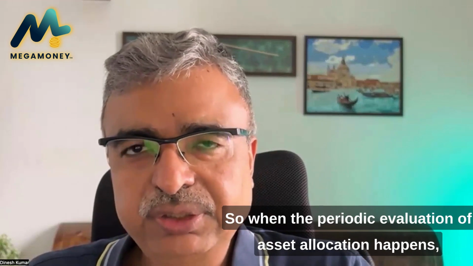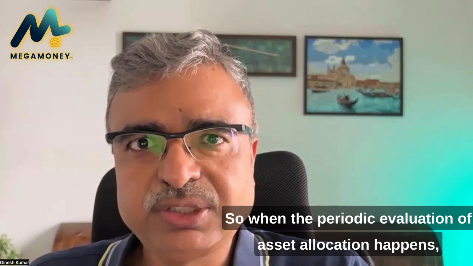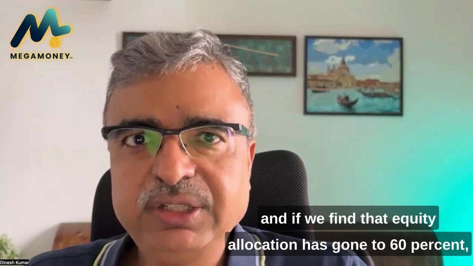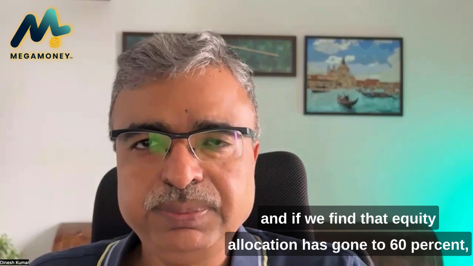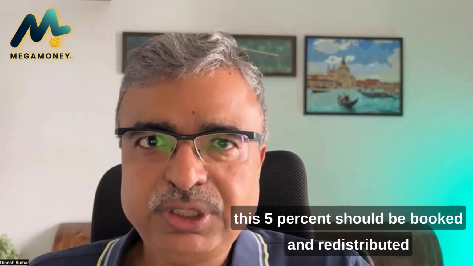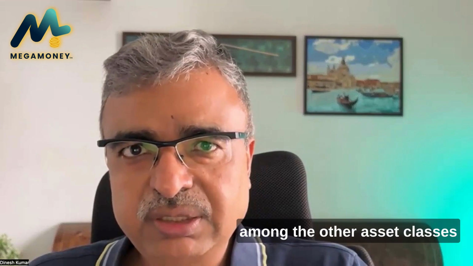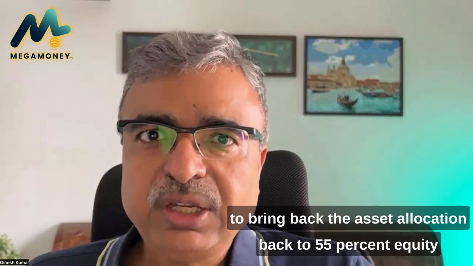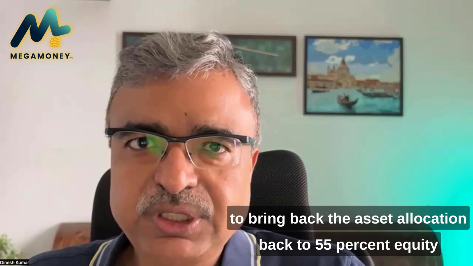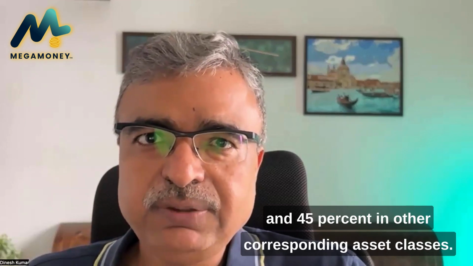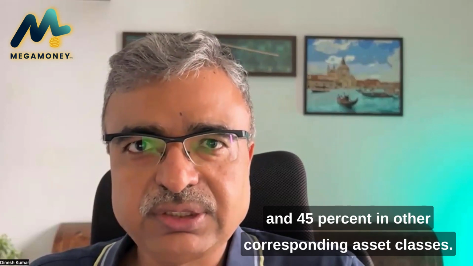So when the periodic evaluation of asset allocation happens, and if we find that equity allocation has gone to 60%, this 5% should be booked and redistributed among the other asset classes to bring back the asset allocation back to 55% equity and 45% in other corresponding asset classes.